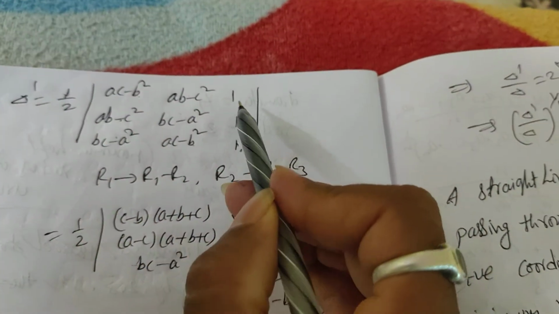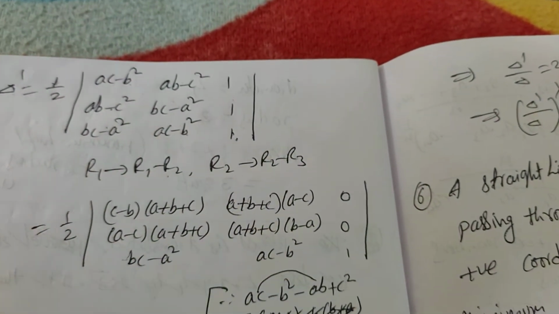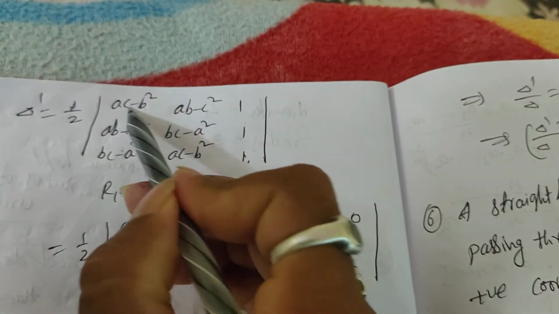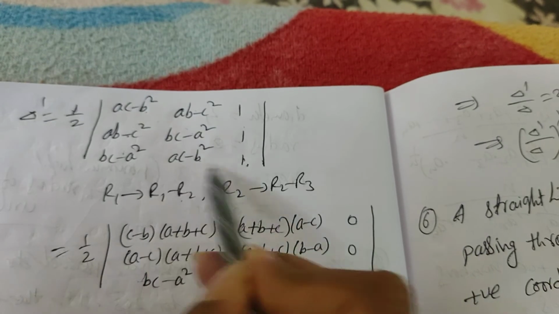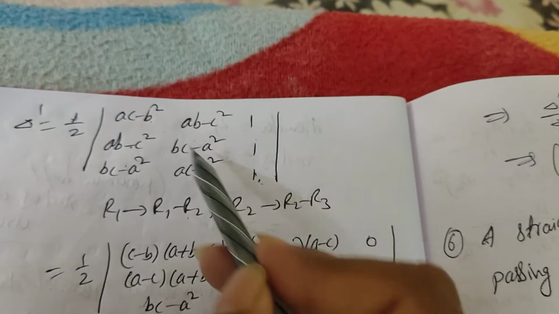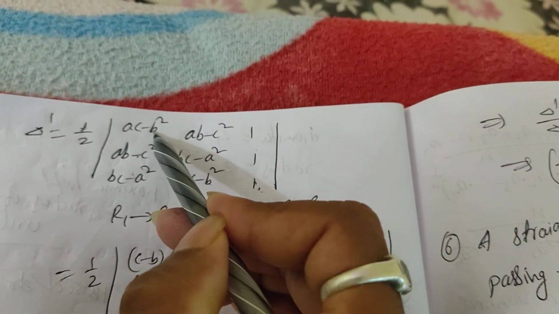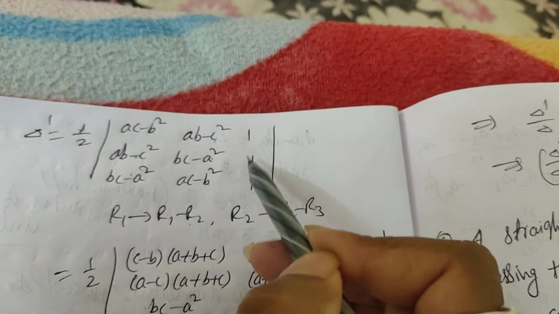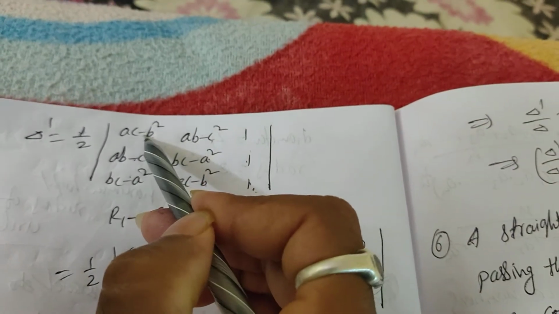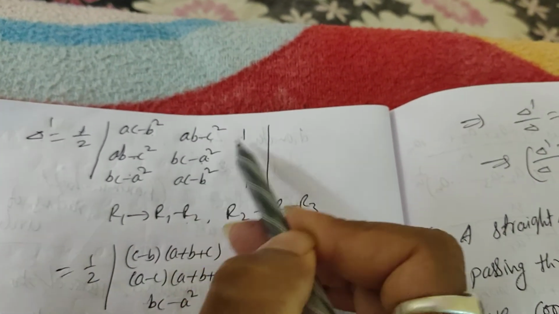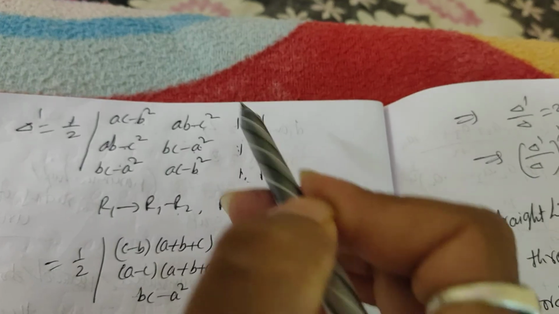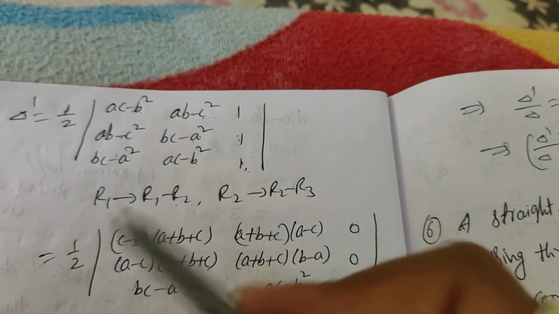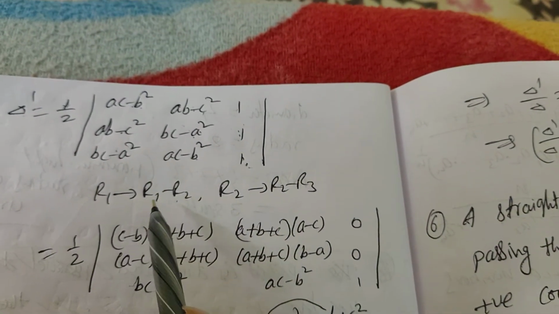Okay, R1 implies R1 minus R2. If you don't know determinants, just follow me. What does R1 minus R2 mean? This is the first row, this is the second row, this is the third row. R1 minus R2 means from the R1 element, subtract the R2 element, corresponding elements. These two are corresponding elements, these two are corresponding elements. Subtract this one from this one, this one from this one, this one from this one. Then the new determinant remains unaltered. That means it gives the same answer after applying this row operation also.